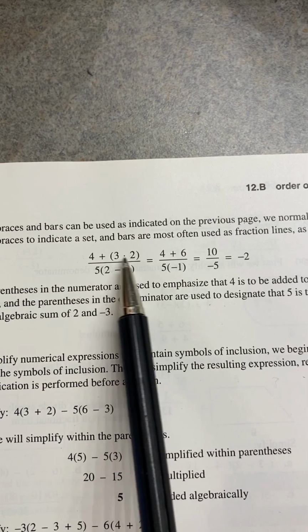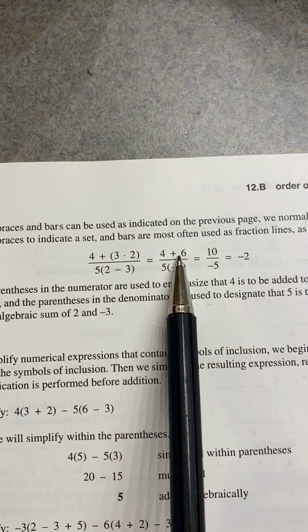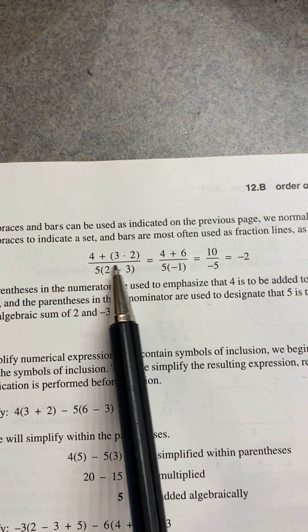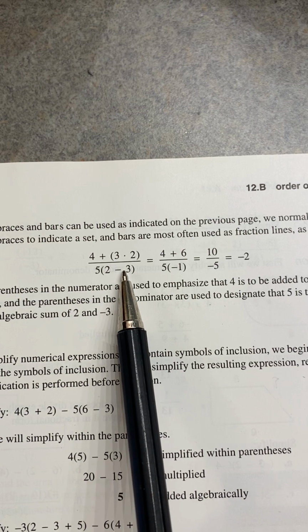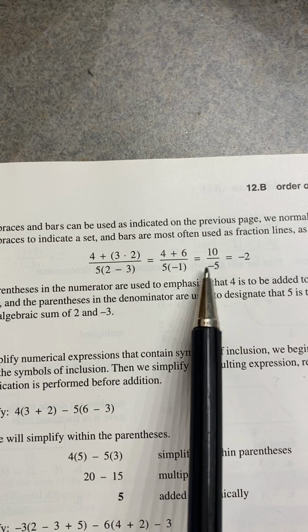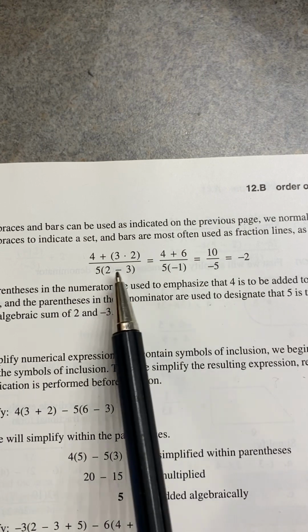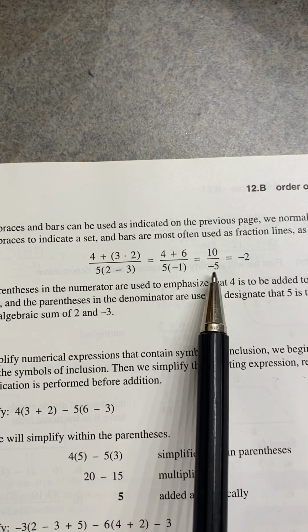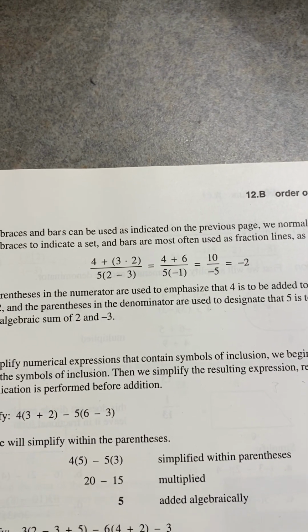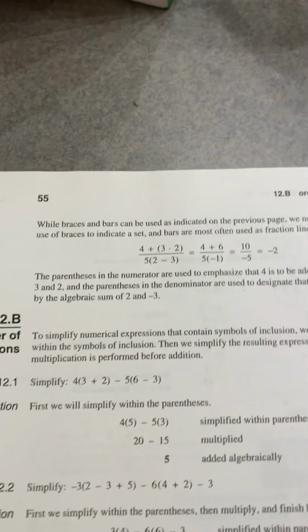So here we would do the multiply and then the addition. Here we would do the parentheses, 2 minus 3, which is -1 times 5, -5, and then do the division. So you can see you're going to have to be good with all of your integer rules, as well as knowing all of your multiplication facts.